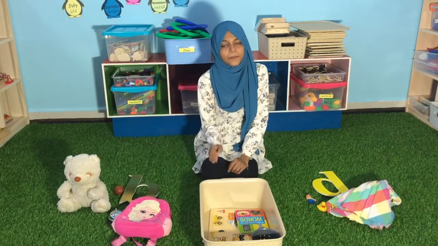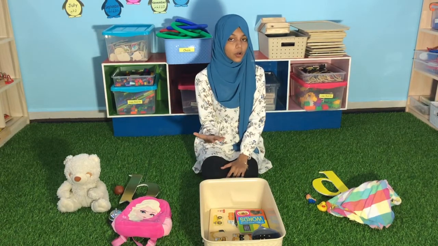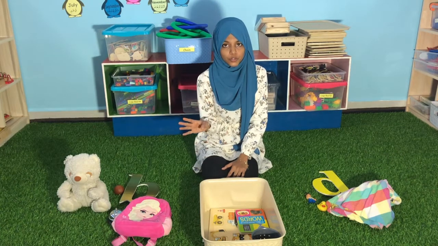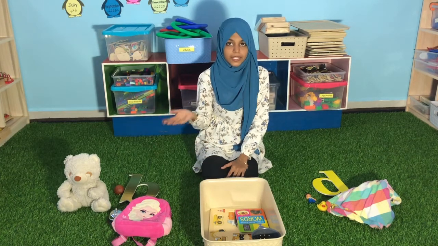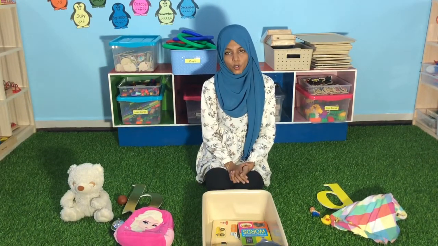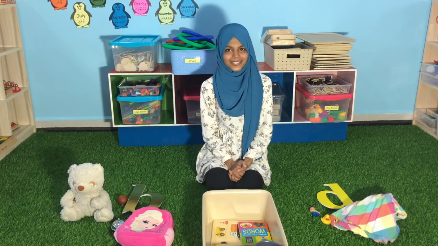So now this is a simple activity that you can do even at your homes. You can sort the items available at your home into two groups. The items starting with B and the items starting with D. You can do this activity at home, take a picture and share it with us.